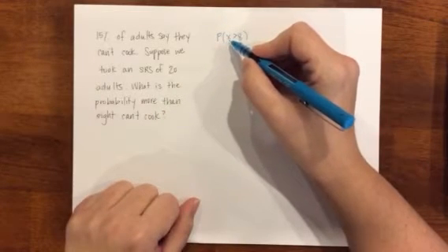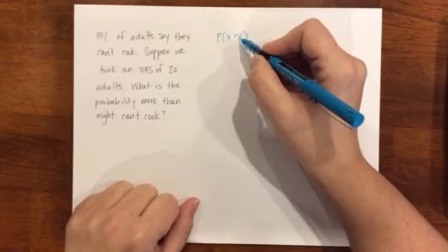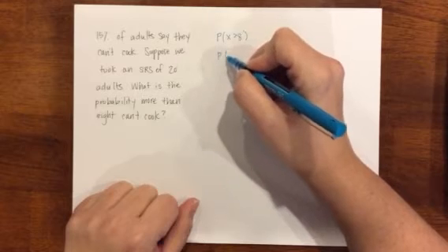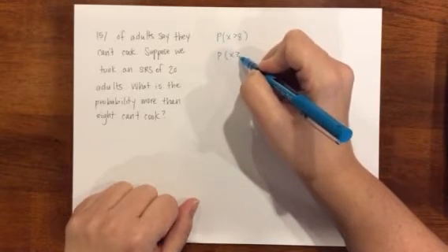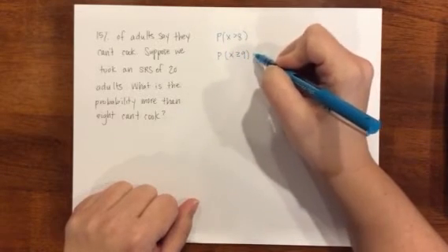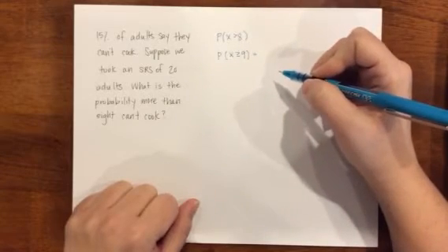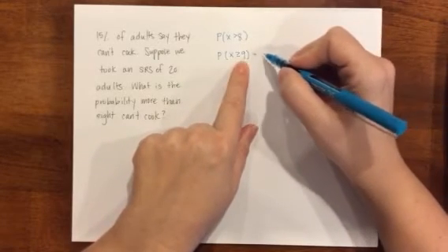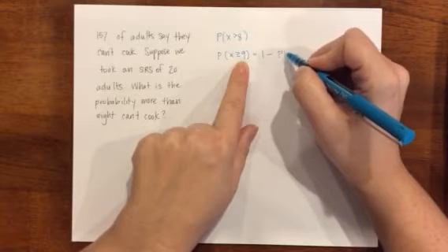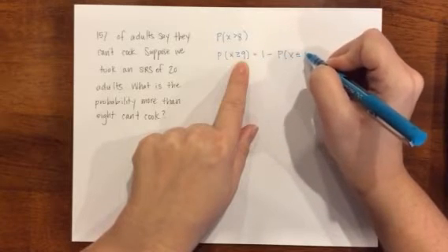So the probability that X is greater than 8. Numbers that are greater than 8 are 9, 10, 11, 12. So we started with the number 9. The opposite of this is 1 minus the probability of X less than or equal to 8.